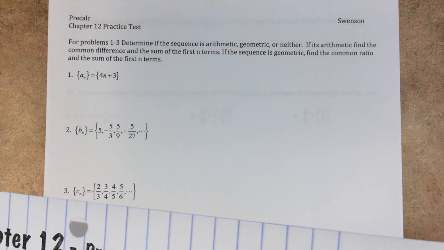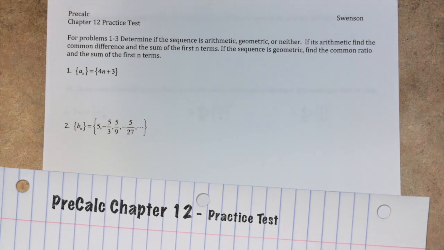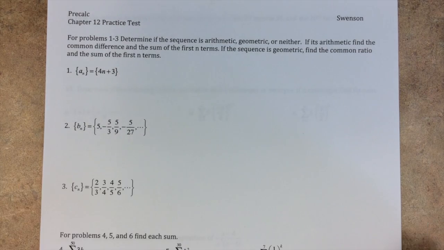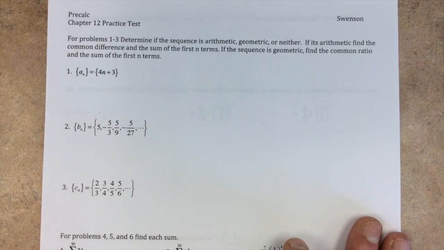So as promised in class, here we are going to make a video for the Chapter 12 practice test. This is going to be just like your test. I'm going to try and get 12 to 13-ish questions, and we will have an A schedule for this, so you'll usually have plenty of time to finish this. Okay, so let's jump in.